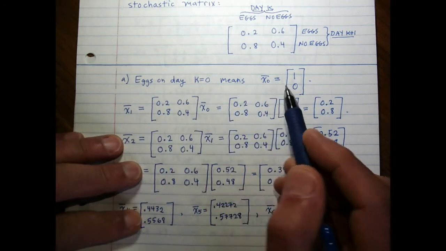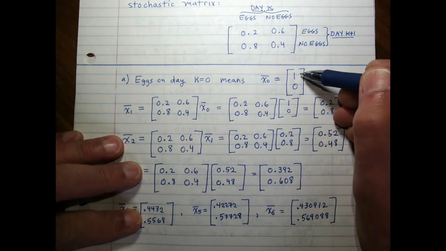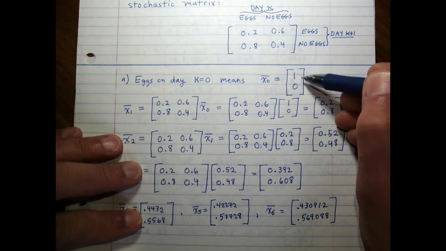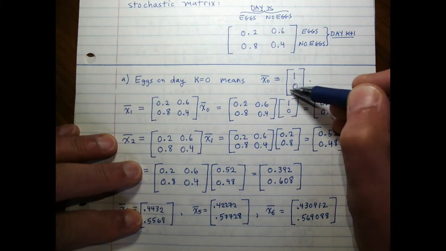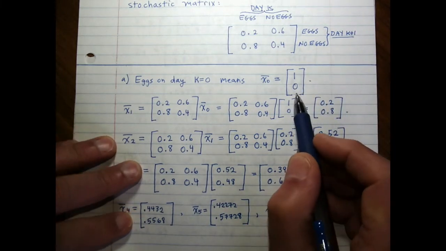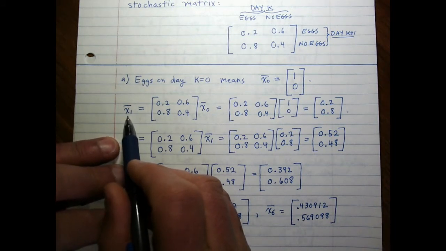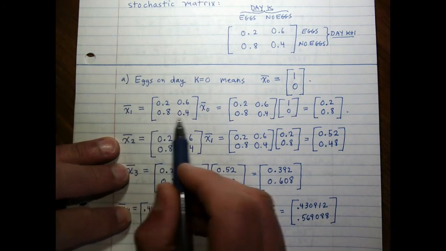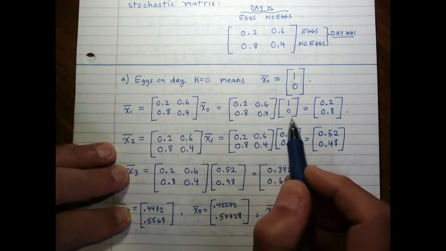That means the x sub 0 probability vector is 1, 0. In other words, P sub 0 is 1, P sub 0 prime is 0. We absolutely know he has eggs on day 0. And then to find the probability that he has eggs on day 1, the next day, we take our stochastic matrix times x0, just multiply that out.